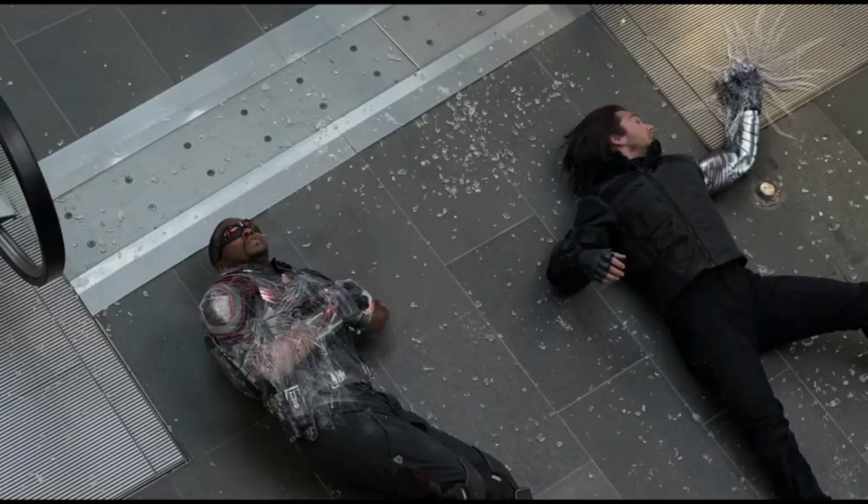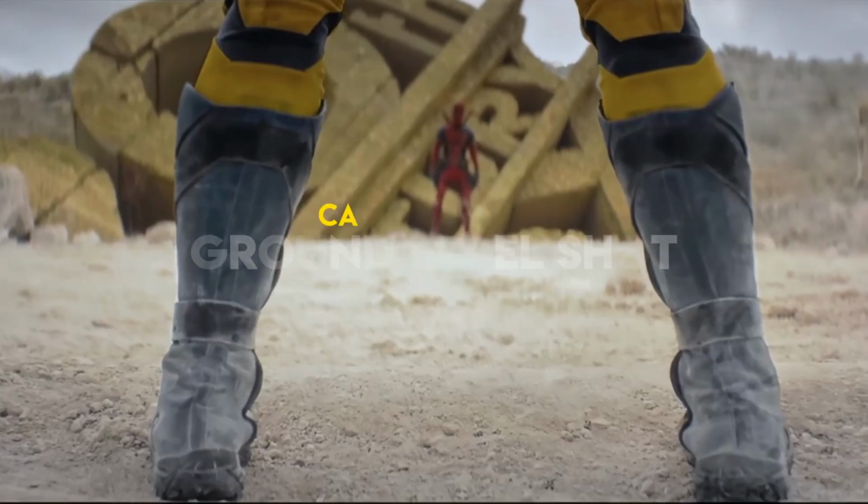High-angle shots can also be used to portray the vulnerability of the character in a scene. It can show that the character has lost control or is at the mercy of a more dominant character in the scene. The next shot we'll be talking about is the ground level shot.